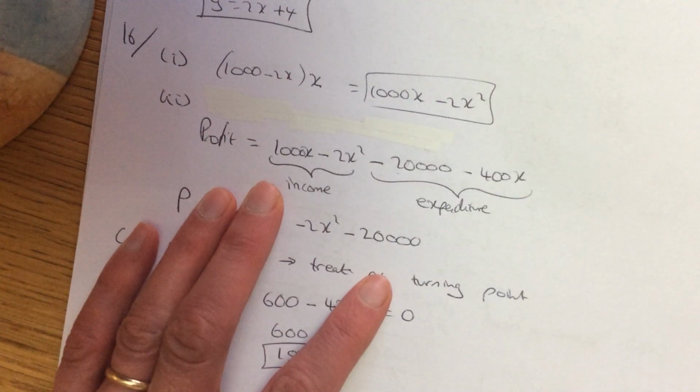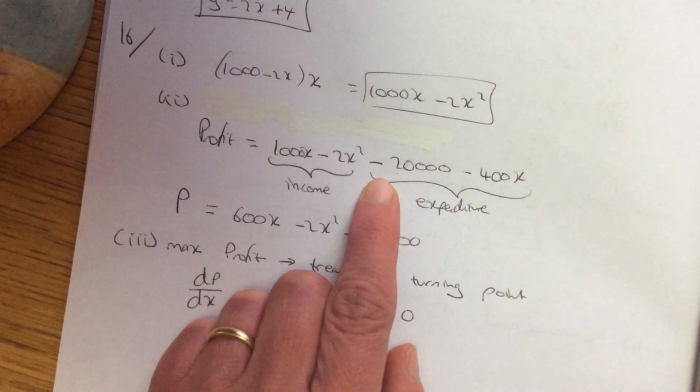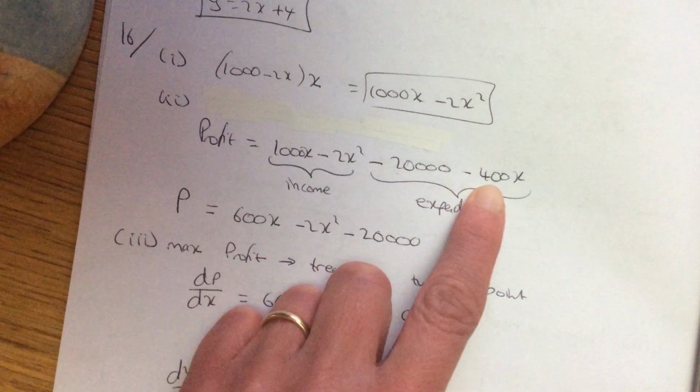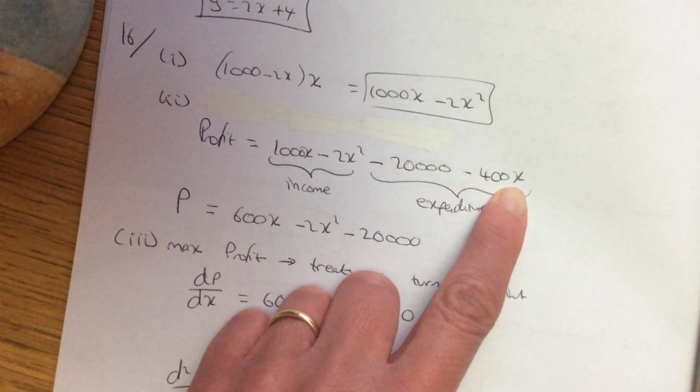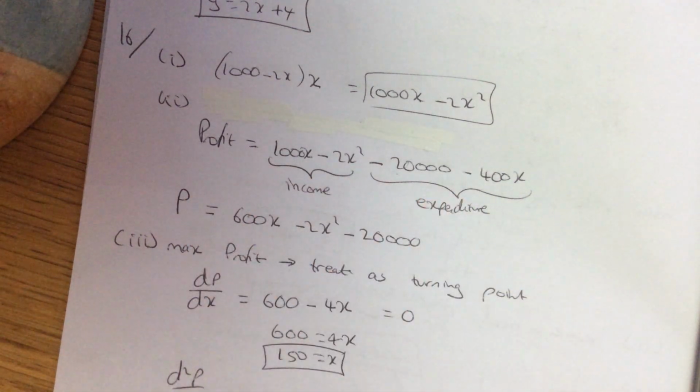Right. Now what's the profit? This is how much money they're bringing in. They have to pay out £20,000 to the airline and £400 for each person. So 400 times x. That's what they have to pay out. Then if you tidy that up, you get this one.